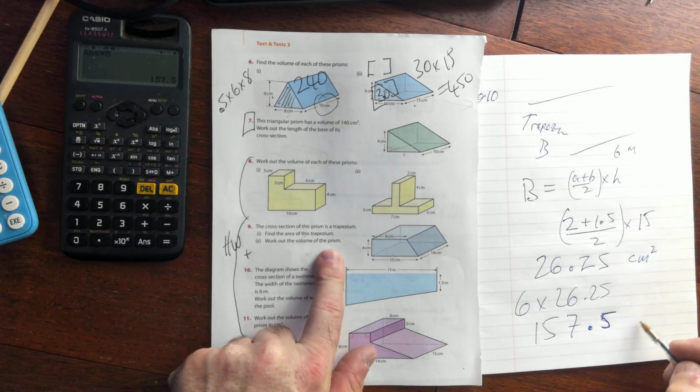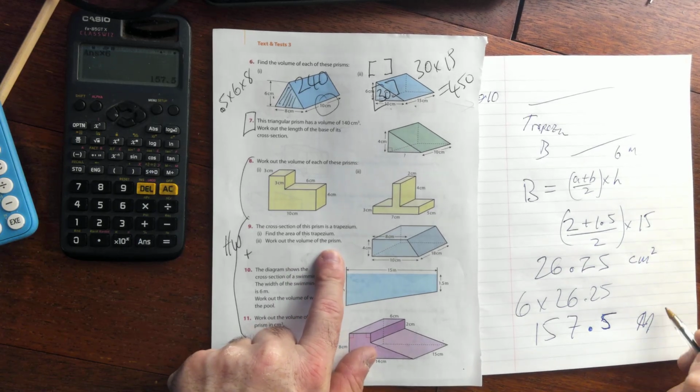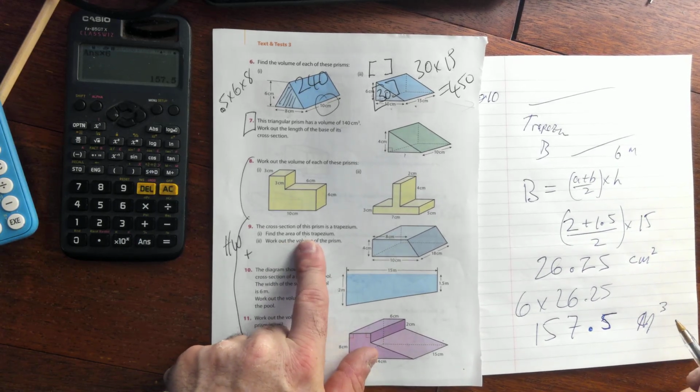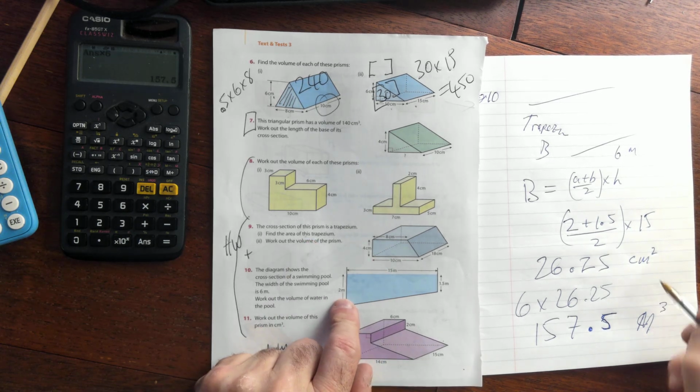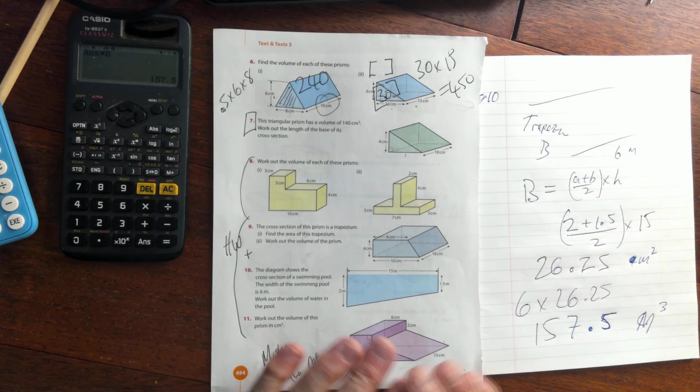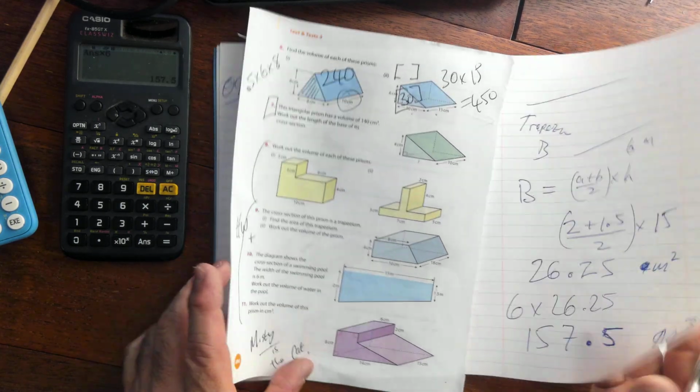Work out the volume of the prism. Of course it's in meters cubed. Find the area of the trapezium. That is not centimeters, surely, if it's a swimming pool. That is meters squared. Okay, cool. Question 10 is done. One to go now, lads.